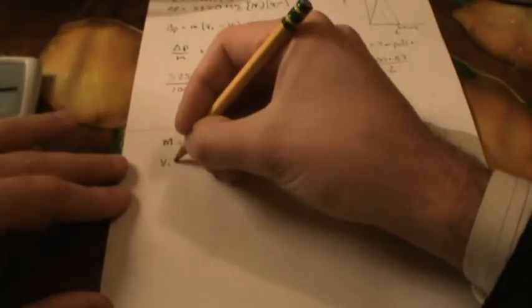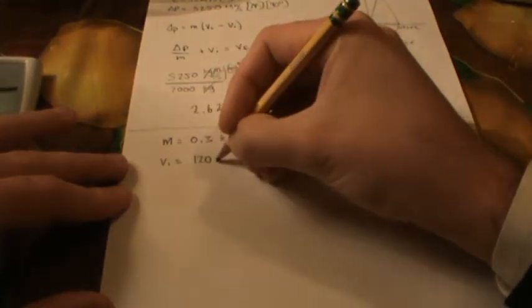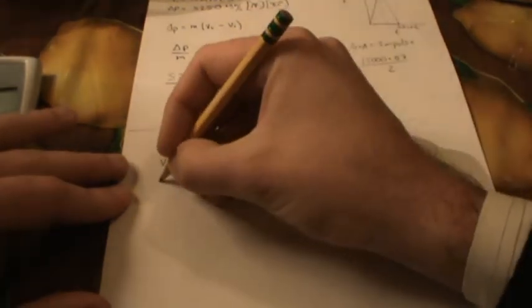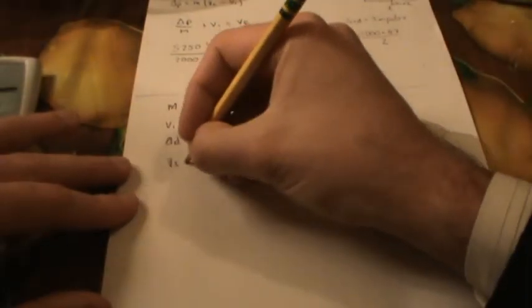Anyway, the arrow hits the target at 120 meters per second. So it looks like the initial velocity is 120 meters per second. And then it has a displacement of 0.04 meters, 4 centimeters. And then the final velocity is 0 meters per second because it comes to a stop. It says find the time that it took the arrow to stop. All right, this is going to be a very small amount of time.